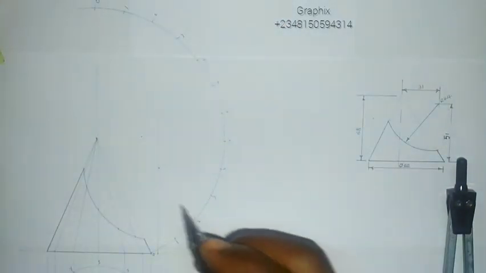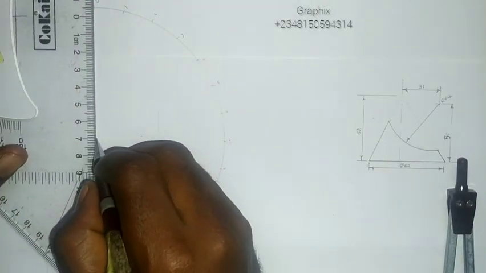And you now draw your line to meet each of those points.